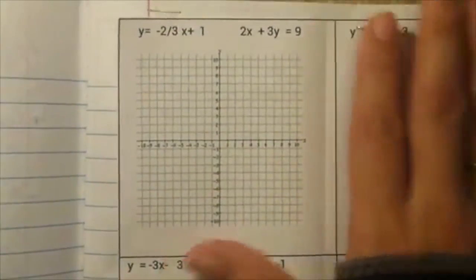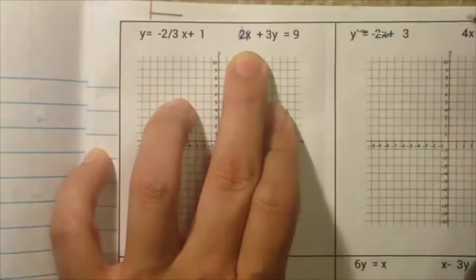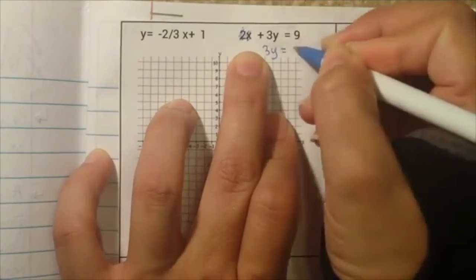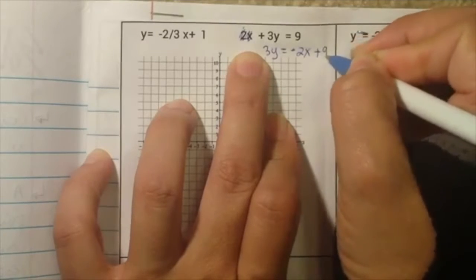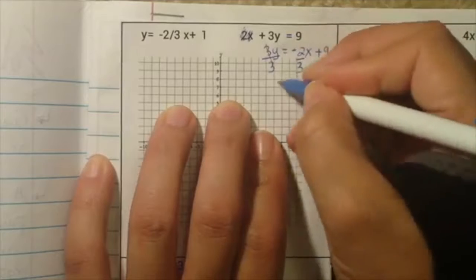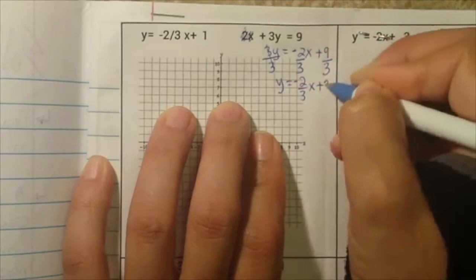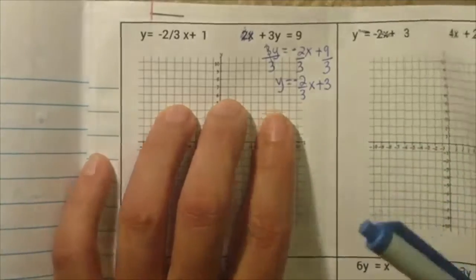Alright, so the key thing is to get y equals mx plus b form. The first one's already that. Let's look at the second. Get rid of that 2x, take it to the other side. It's going to be negative 2x plus the 9. And then divide everything by 3. Then we'll have it into y equals mx plus b form. Graph it like normal.